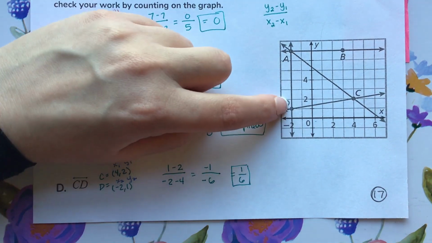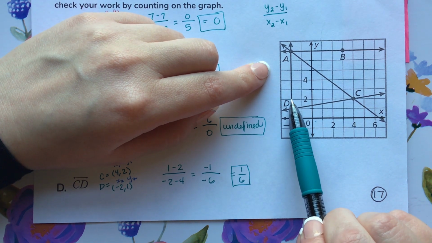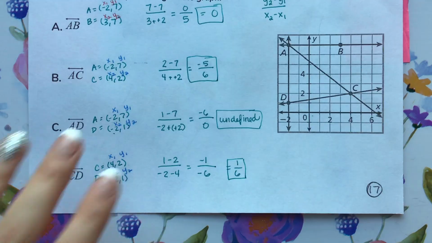So let's start at point D and see if I can go up 1 over 6 and get to C. Go up 1 and then over 6, 1, 2, 3, 4, 5, 6. That does get me to C, so I am correct.